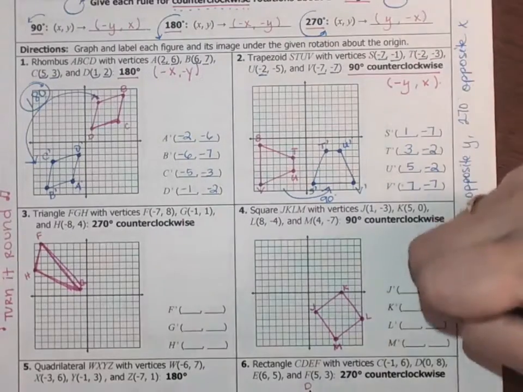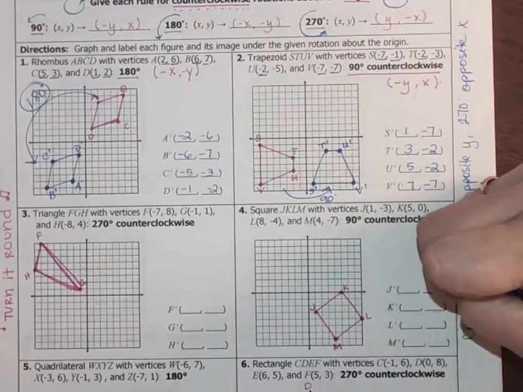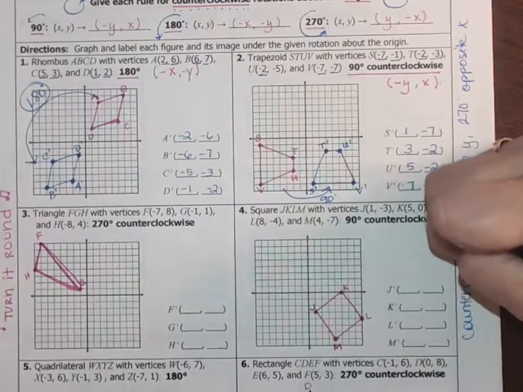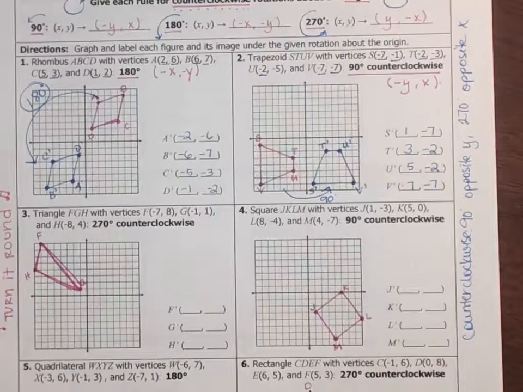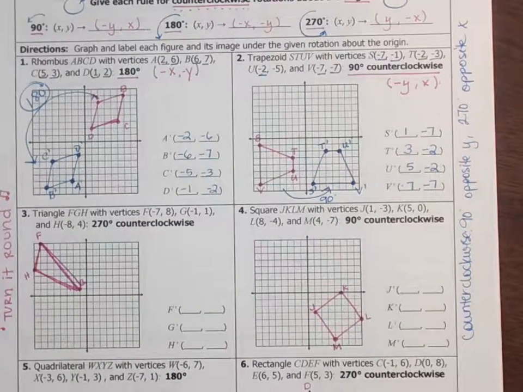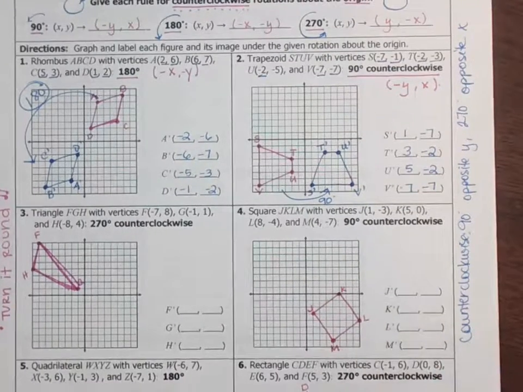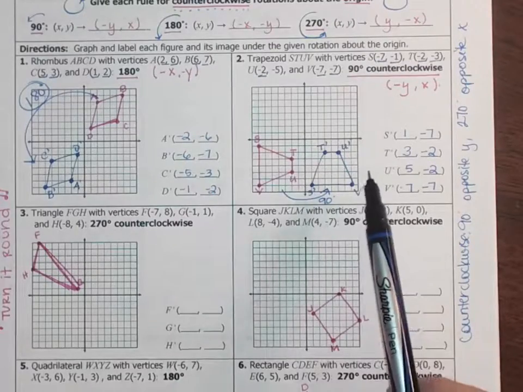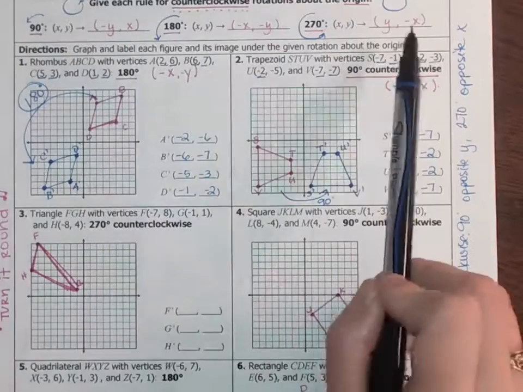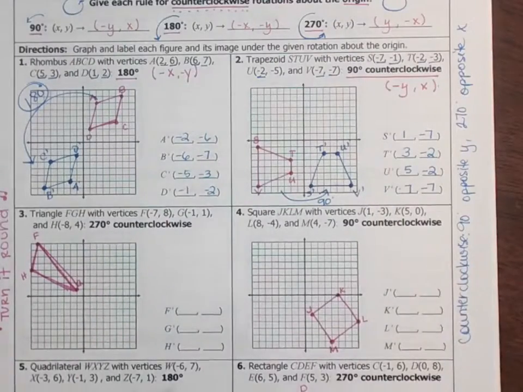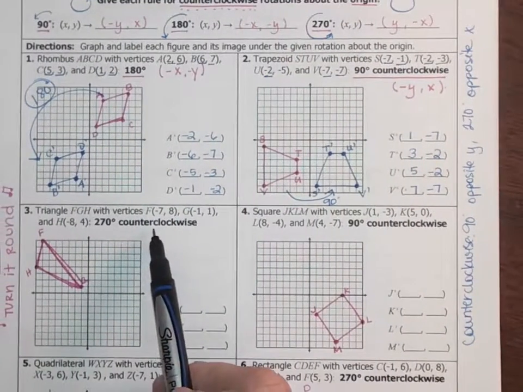And this is when we're going counterclockwise. For counterclockwise, it's 90 opposite y, 270 opposite x. 90 opposite y, 270 opposite x when we're using our counterclockwise rotations. And in both of those cases, our x and y values are going to flip-flop. All right, let's take a look at our triangle for number 3.